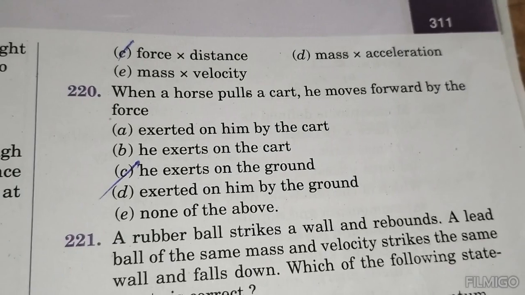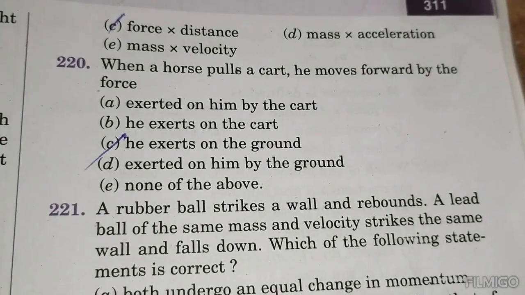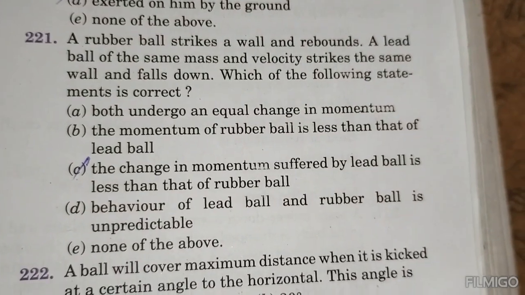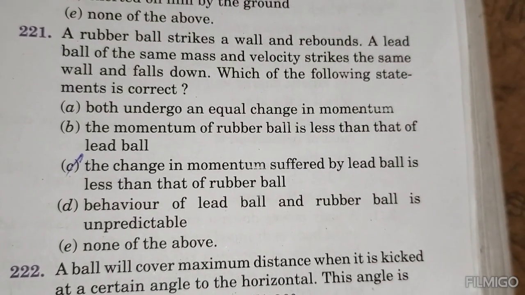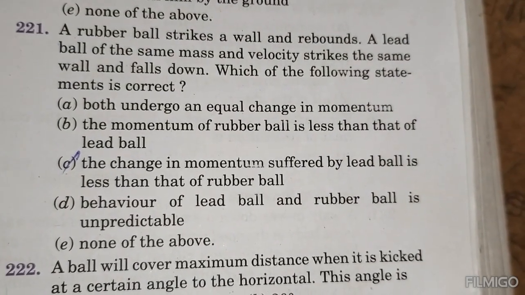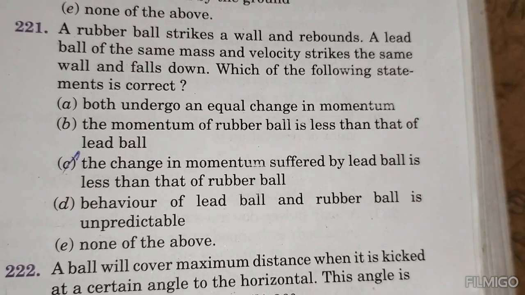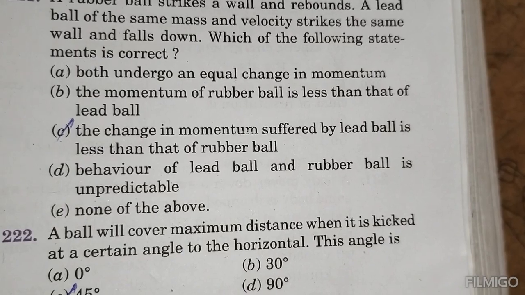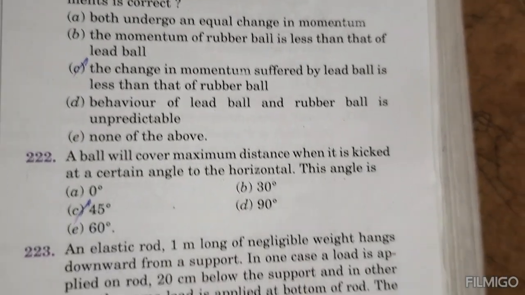When a horse pulls a cart, he moves forward by the force he exerts on the ground. A rubber ball strikes a wall and rebounds. A lead ball of the same mass and velocity strikes the same wall and falls down. Which of the following statements is correct? The change of momentum suffered by the lead ball is less than that of the rubber ball.